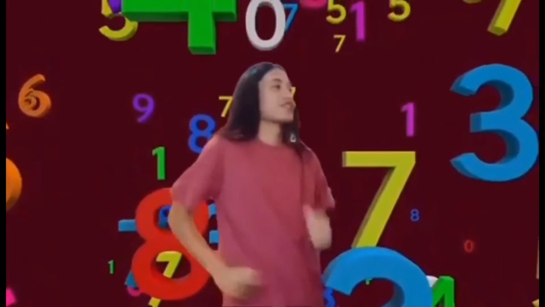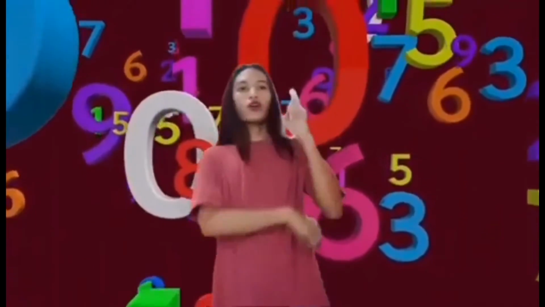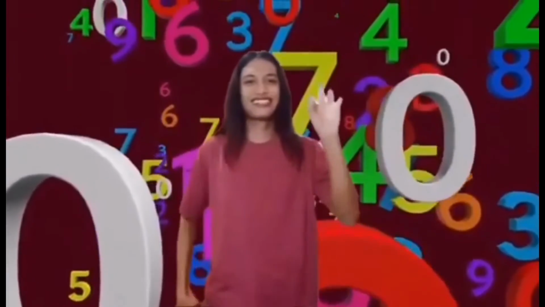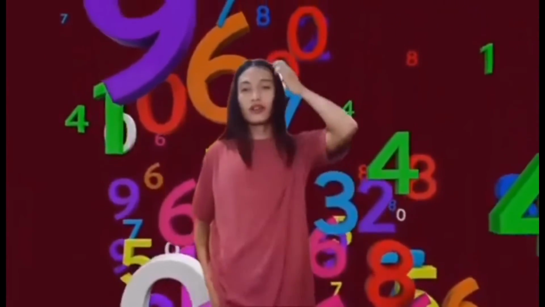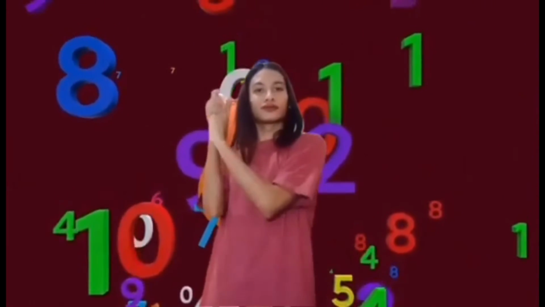Play with numbers. Doobie-doo-bop, play with numbers. 1, let's think about it. 2, scissors. 3, I'm okay. 4, I can comb my hair. 5, go high five.